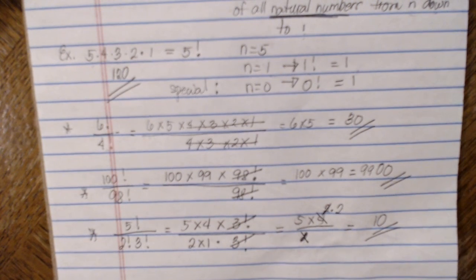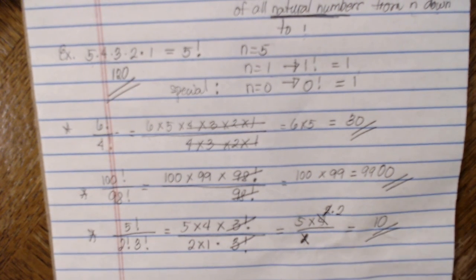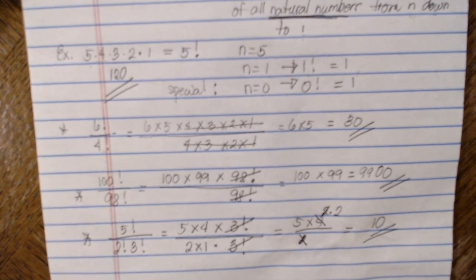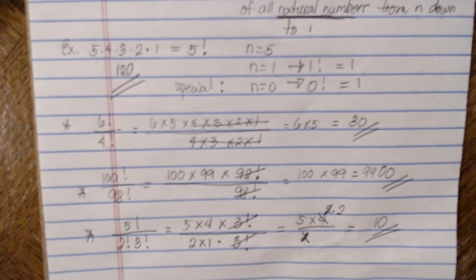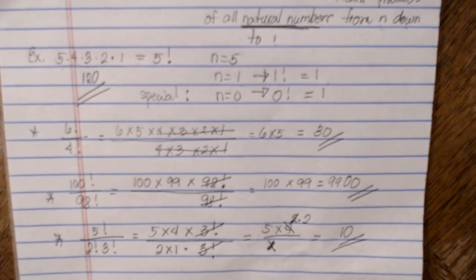Sometimes it has some parentheses there, and you still have to apply your PEMDAS, and you know how to do it.